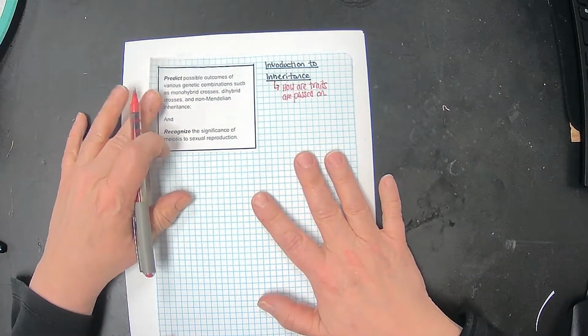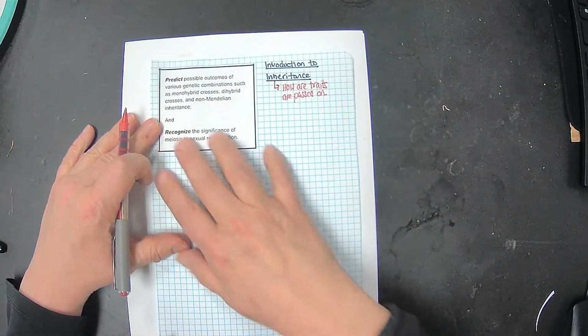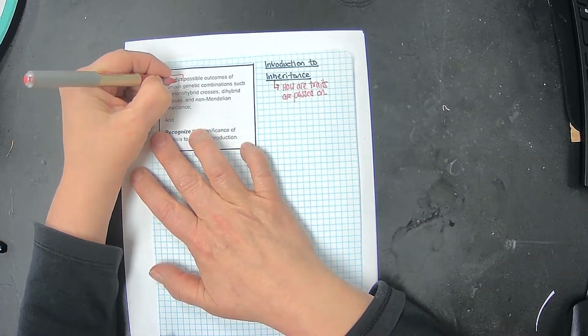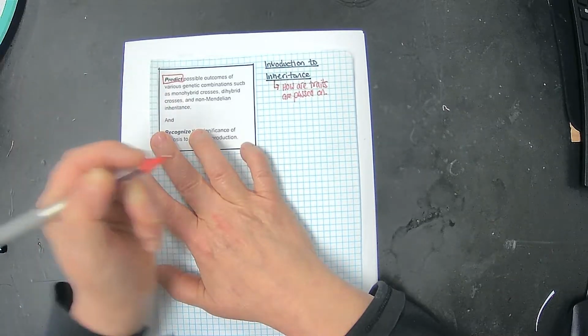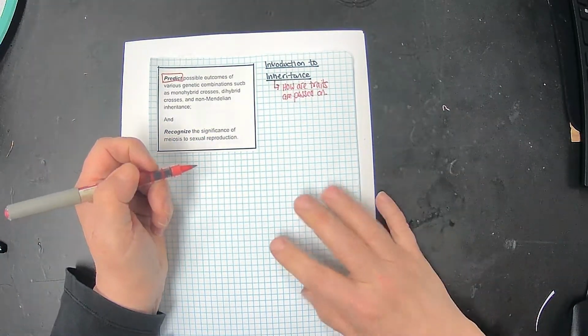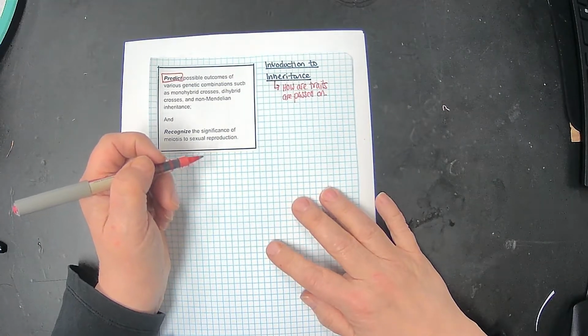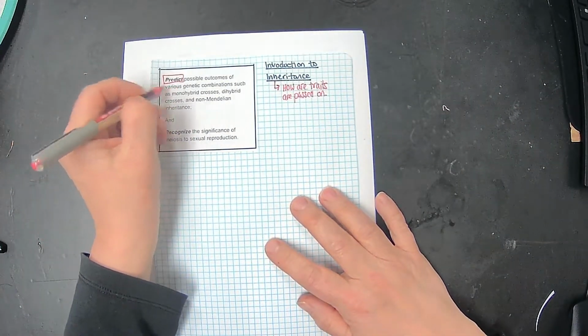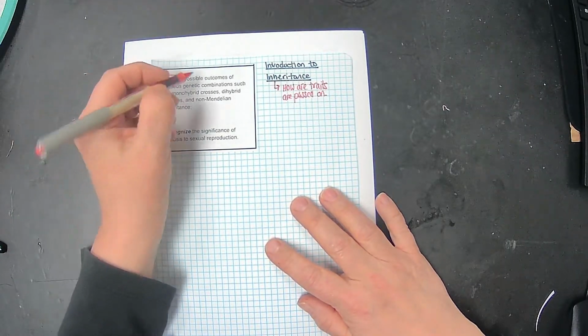Now, looking at the first objective here, there's the verb predict, and this is my what happens if, or what do you get if verb. Because when you predict something, you're going to say what's going to happen.